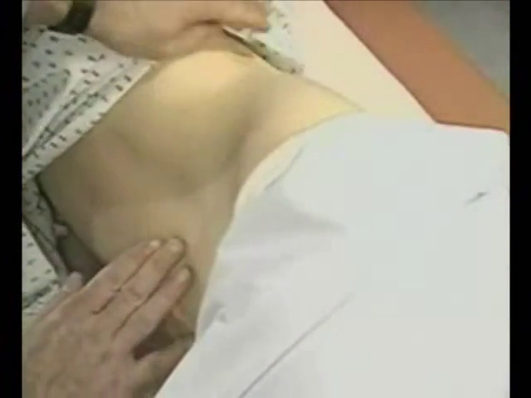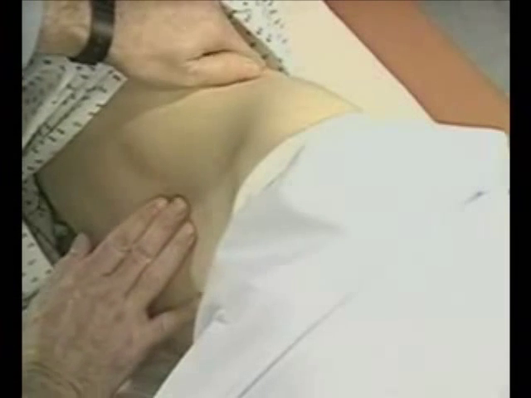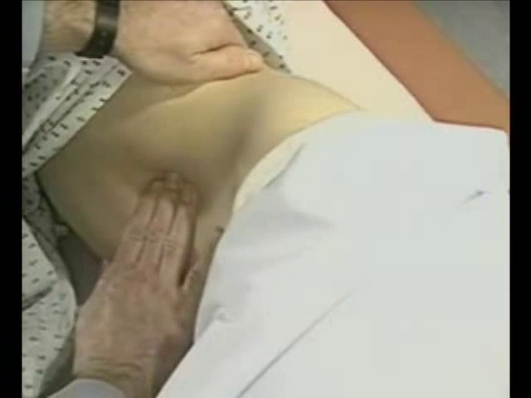Now, could you roll onto your... Then ask the patient to turn onto her right side and try again. The spleen is not usually palpable. If you feel it, measure its distance in centimeters from the costal margin during inspiration.